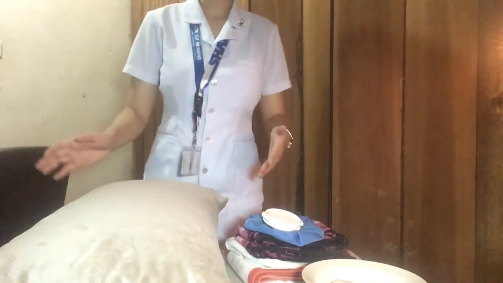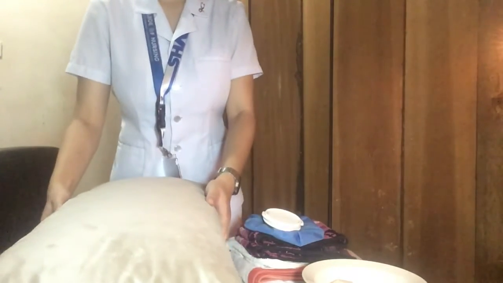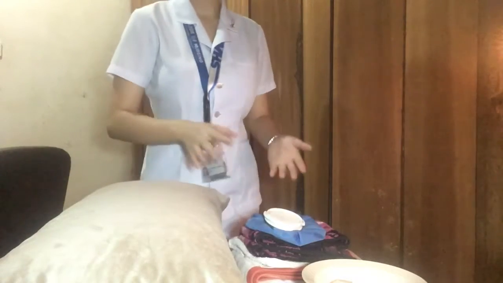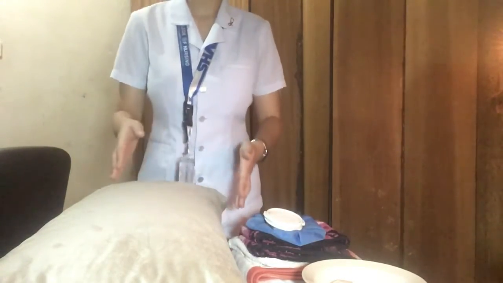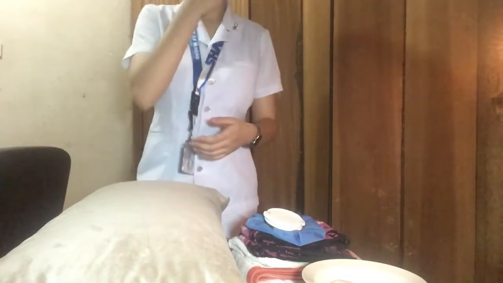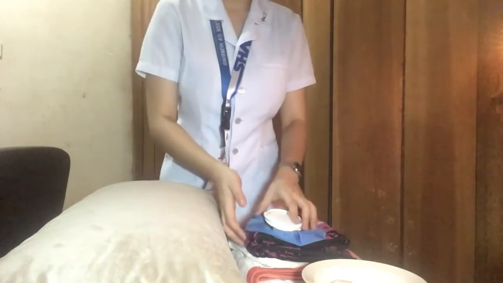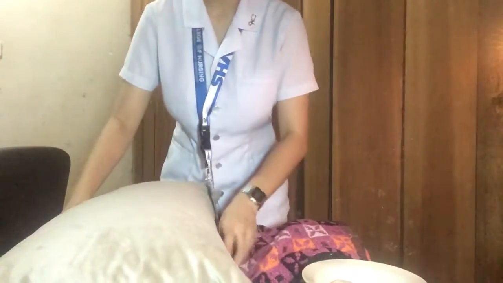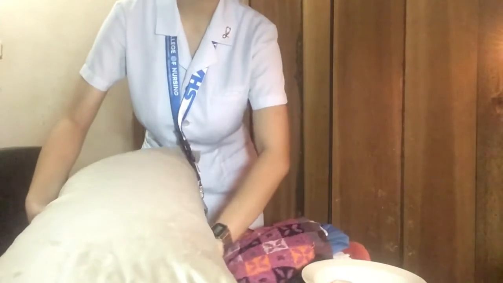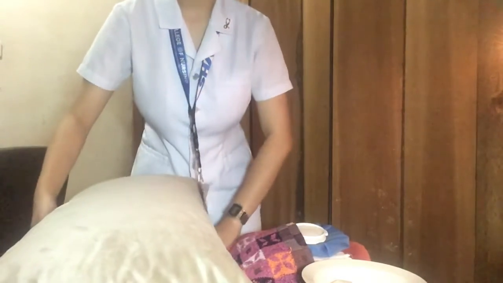Then assist the patient to a comfortable position that provides easy access to the area to be treated, and expose the area and drape the patient with a bath blanket if needed. Then after that, put a waterproof pad under the wound area to protect the bed if necessary. Now this ensures patient comfort.